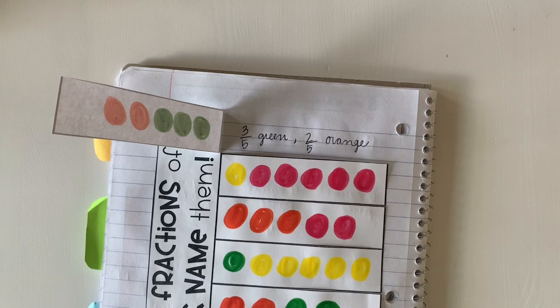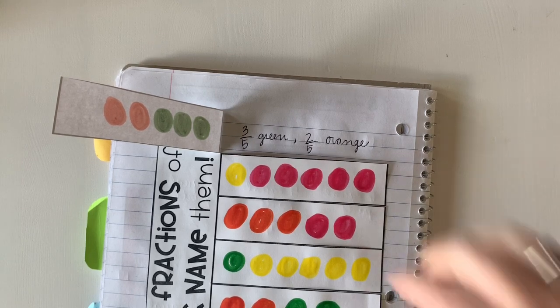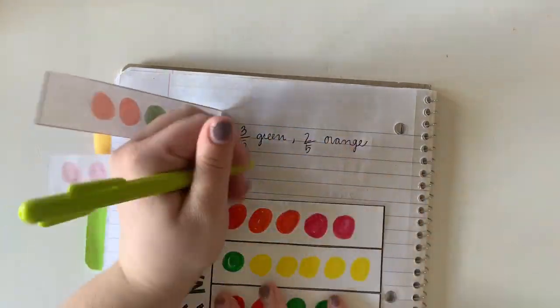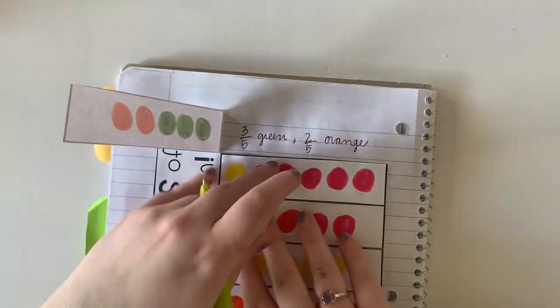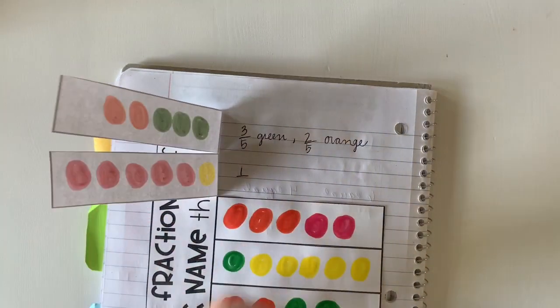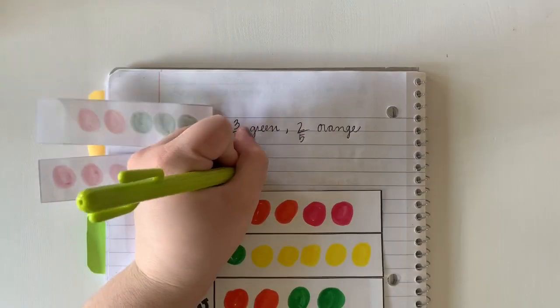The next one, we have yellow and pink. So 1 out of, how many total are there? 1, 2, 3, 4, 5, 6. 1/6 are yellow.